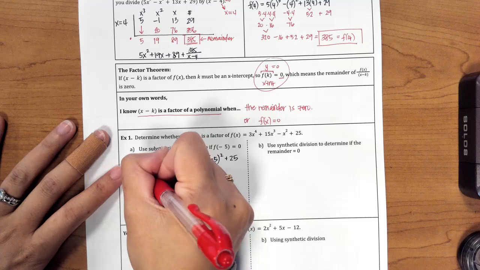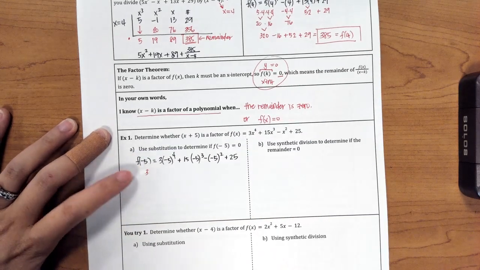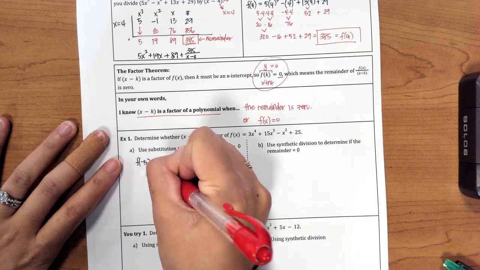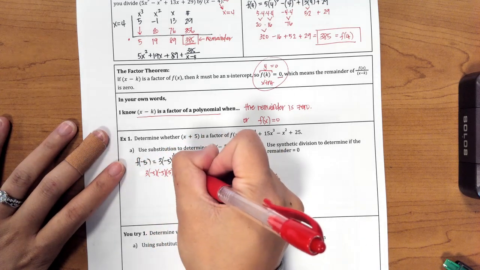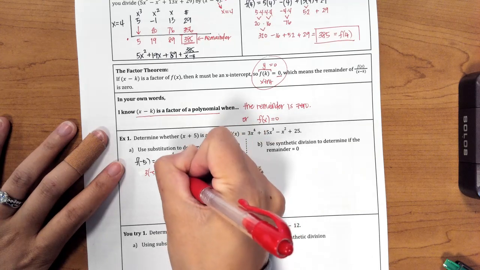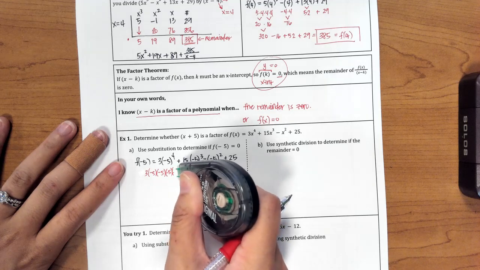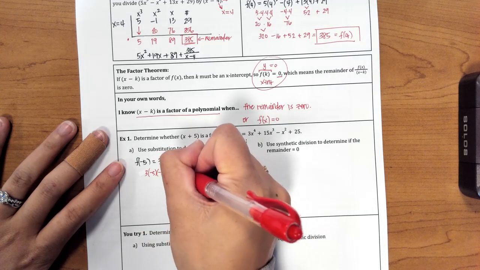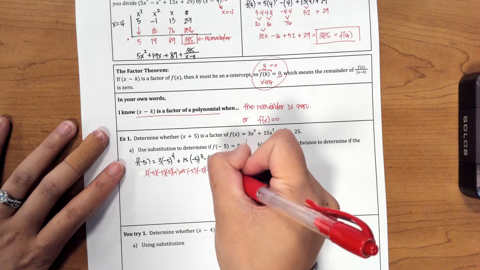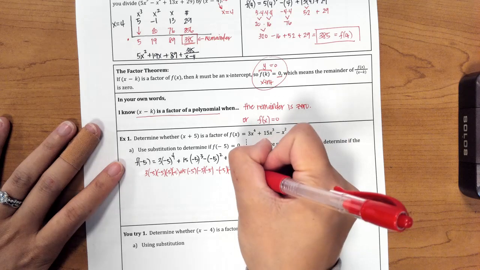Oops, this will be positive 3 times negative 5, negative 5, negative 5, and then 15 times negative 5, negative 5. Oh, there should be 4 here, sorry. Then I'll have a negative, negative 5 times negative 5, and then plus 25.